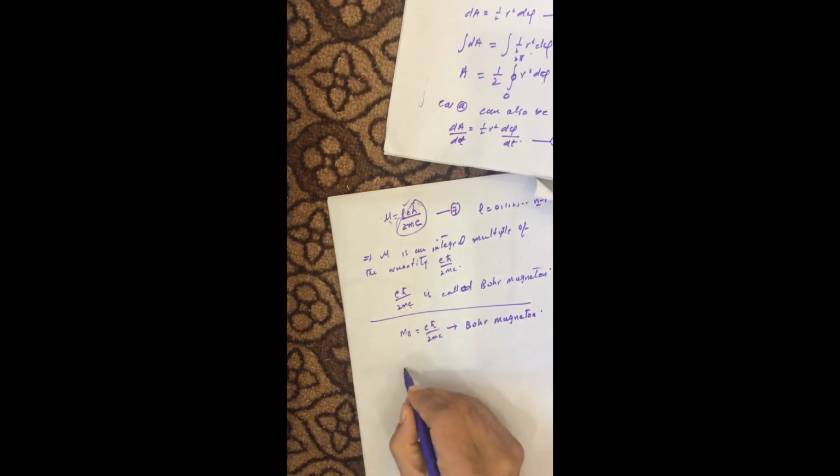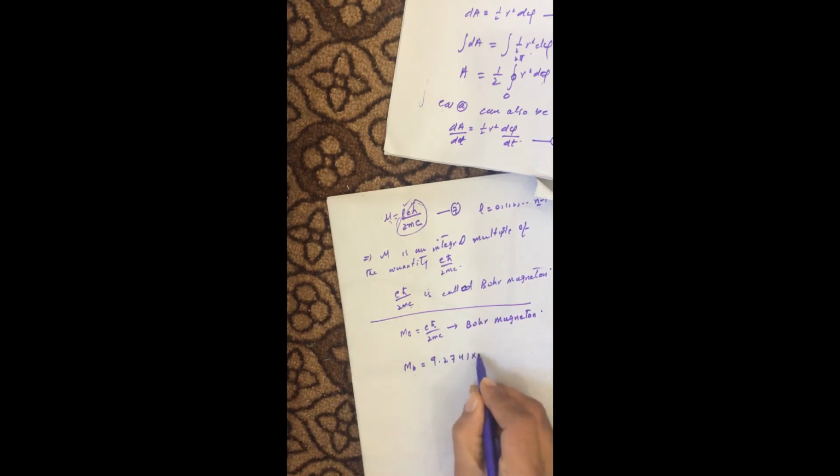Now if we substitute the values of e, ħ, mass and c, we get the value of the Bohr magneton μ_B, which is 9.2741 times 10 raised to the power minus 21 erg per Gauss. This is the value of the Bohr magneton.